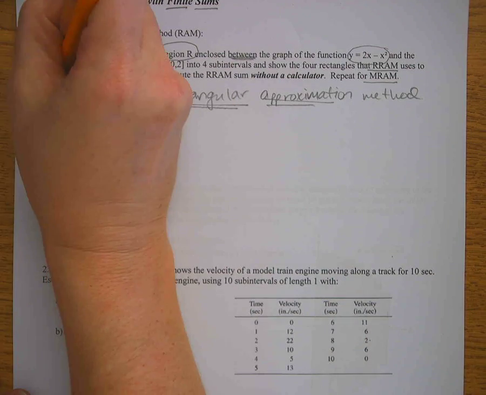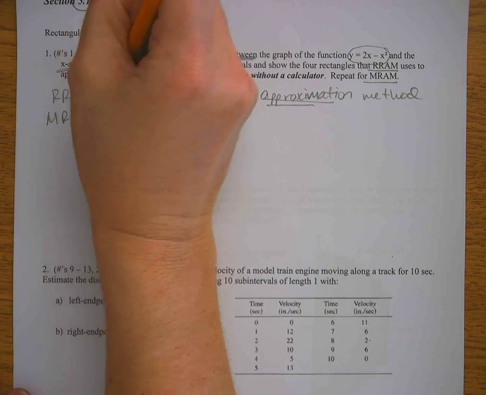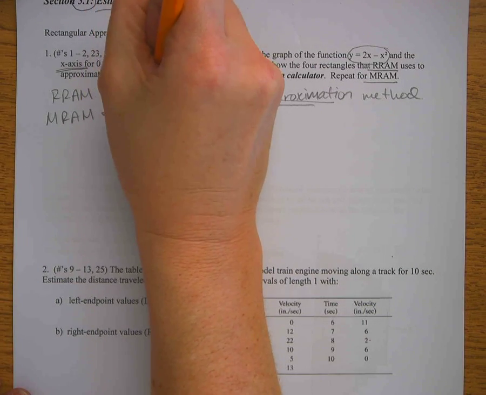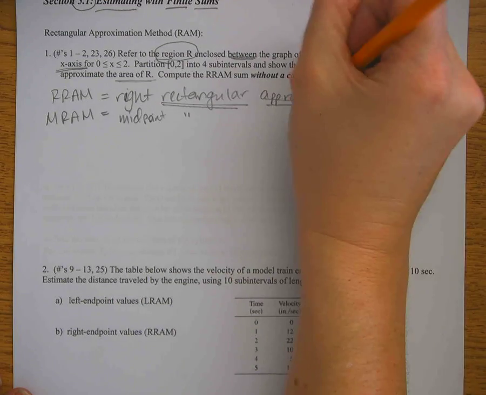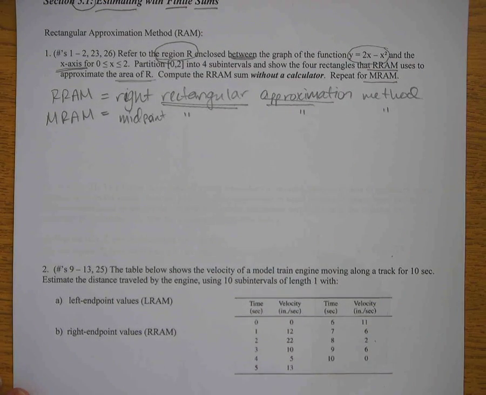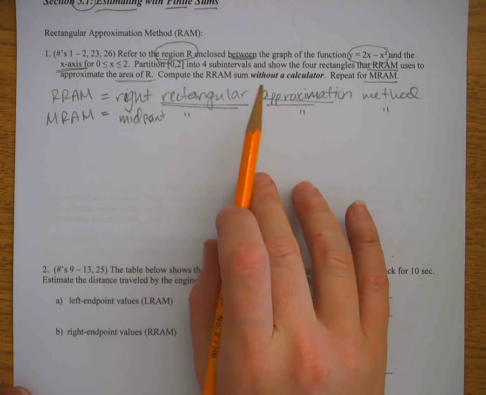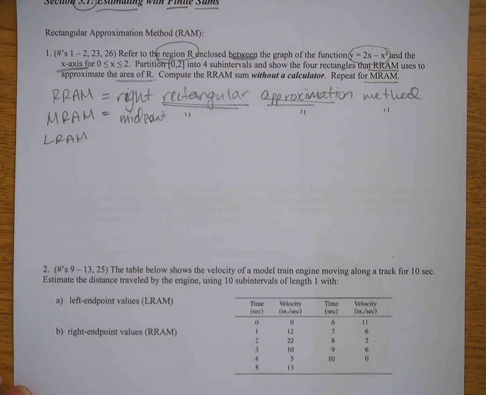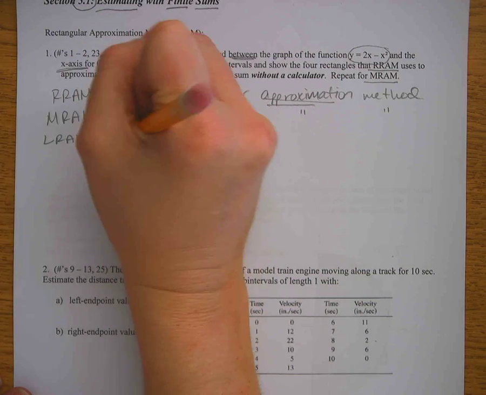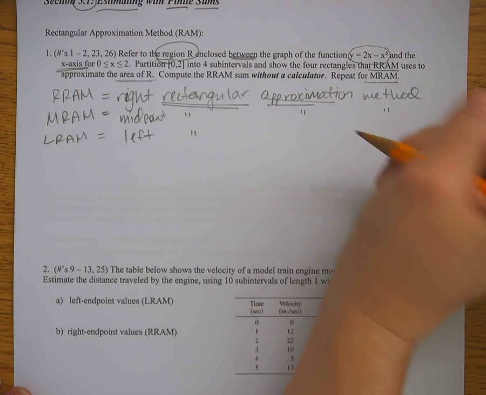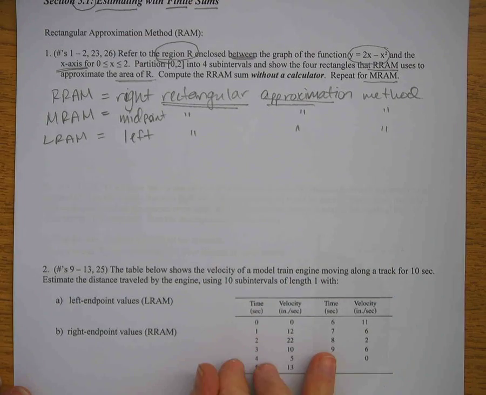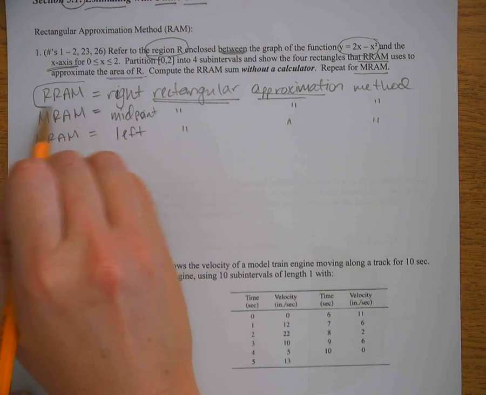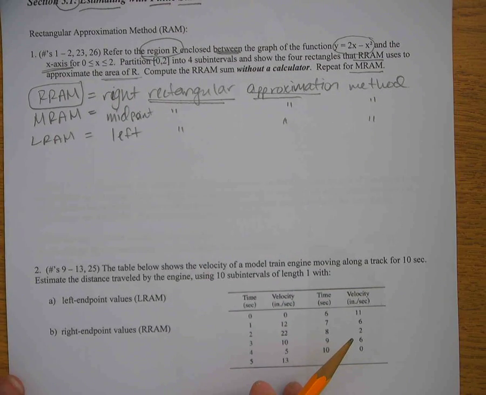MRAM stands for midpoint rectangular approximation method. In this problem it doesn't specify, but in some of the homework problems it does ask you to find LRAM, which you can probably guess stands for left rectangular approximation method. But this particular problem is talking about RRAM, so that is the one that I will work out for you.